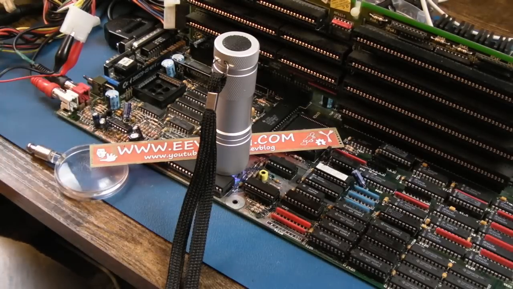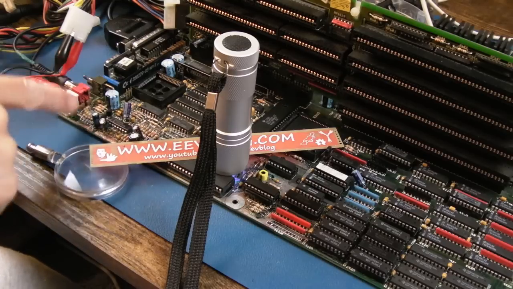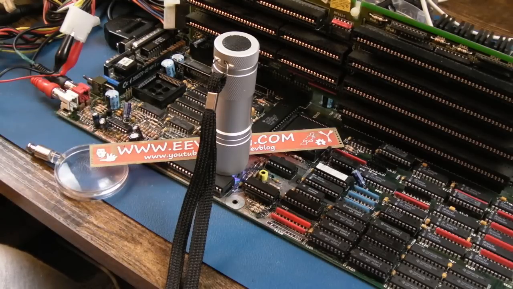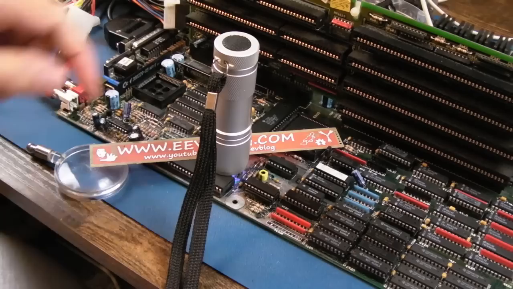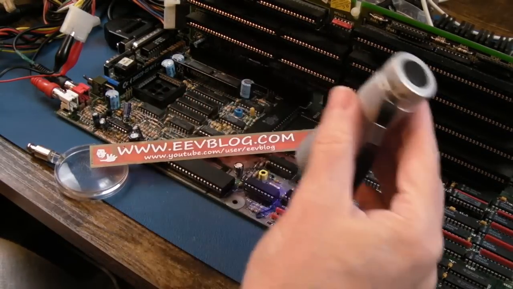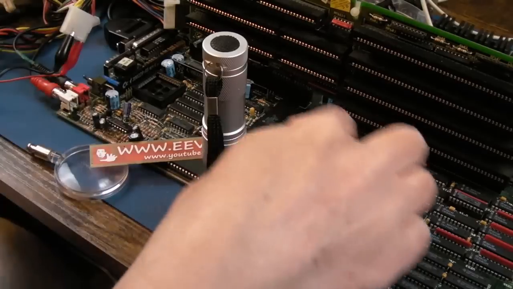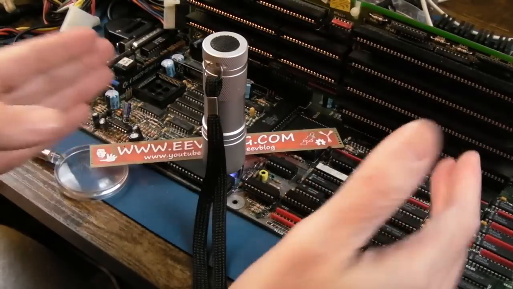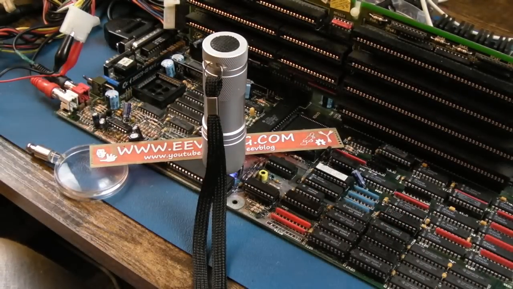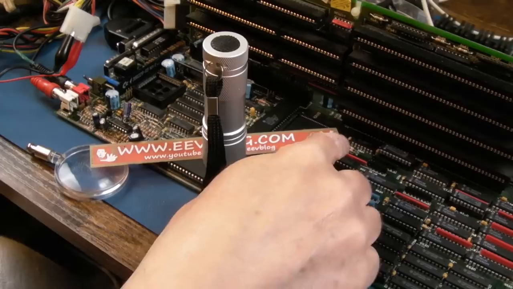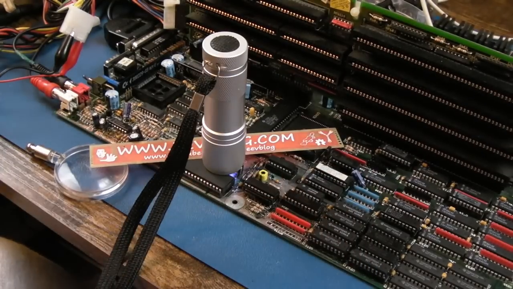I'll get some DeoxIT into those later as well, clean them up a bit further. I may even just ultrasonic this area at another time, just to make sure. But you can see I'm using the EV blog ruler here as a bit of scaffolding to support the ultraviolet light over that area there. I'm just perfecting this area now. All of this stuff here is solid. The system is absolutely rock solid. I may as well start to secure any things that need securing really.